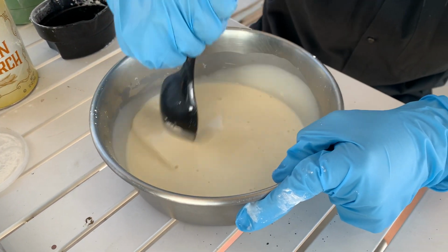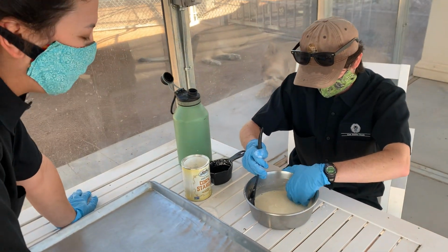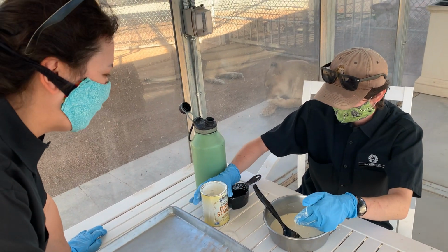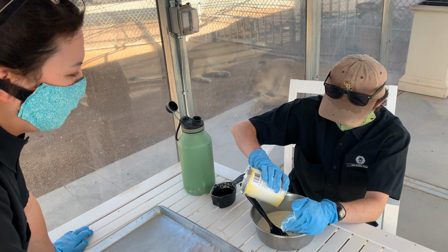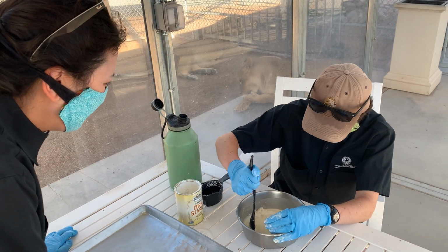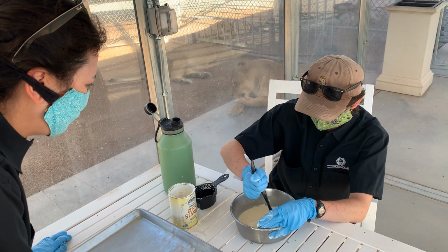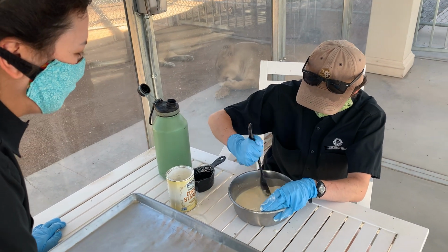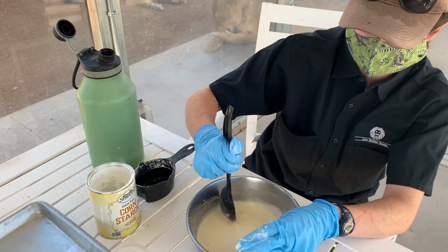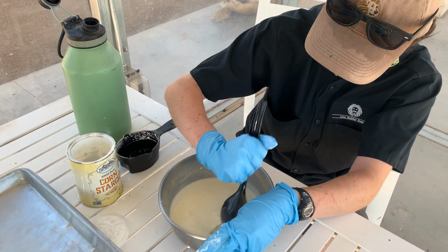Please feel free to put your experiments down below. You actually can add color to this. We don't suggest food coloring because it can stain. Maybe use other types of paints that are easily washed out. There we go. It's starting to change. It's starting to do its thing. If the consistency is not the way you want it, you can add a little more water or a little more cornstarch, whatever you need.